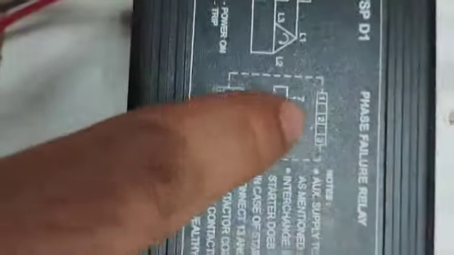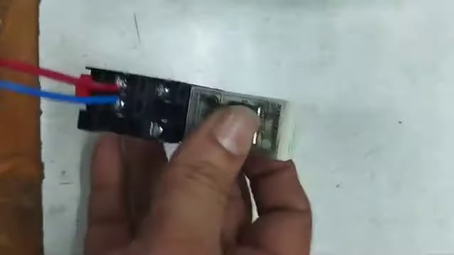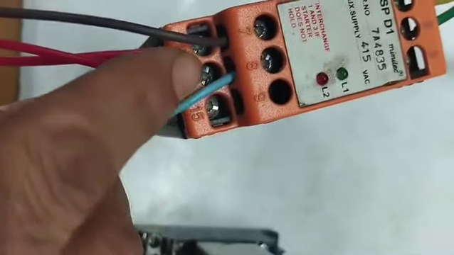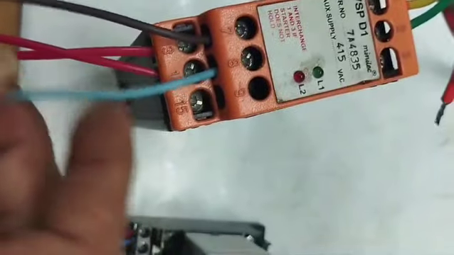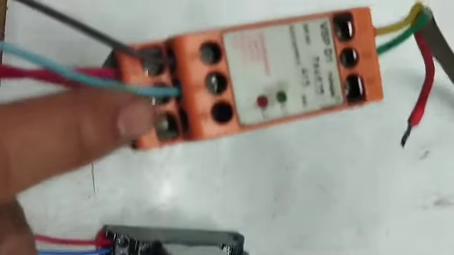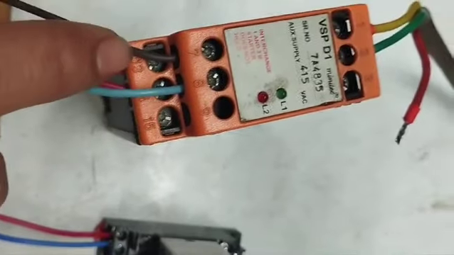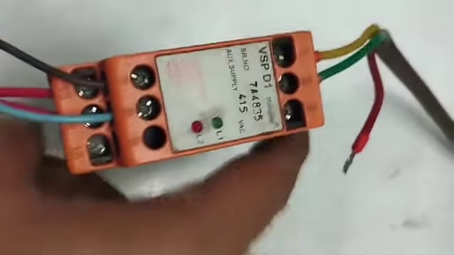7 and 8 is coil voltage. We connect a 24 volt DC relay, just check controlling in 13 and 14. 13 is common, with 13 and 14 is NC and 15 with 13 is NO.